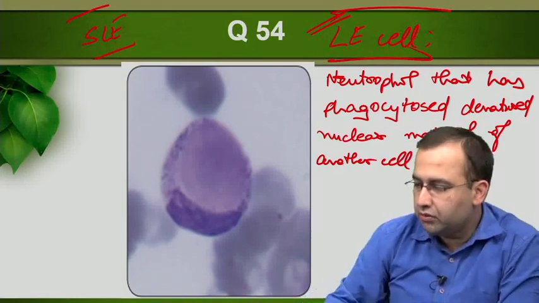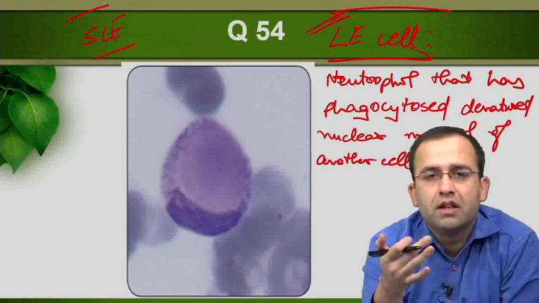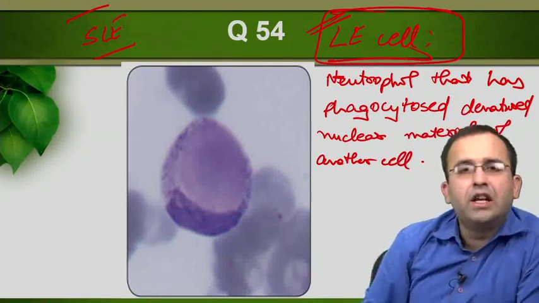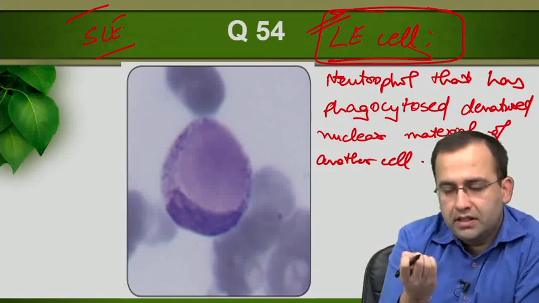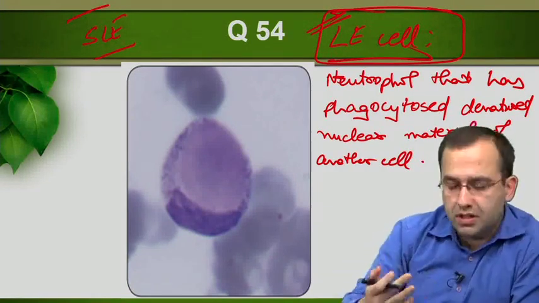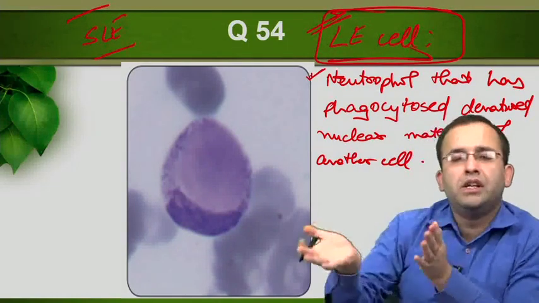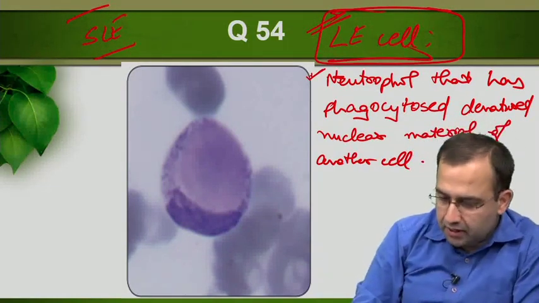Question 54 asked which patient with autoimmune disease. SLE, systemic lupus erythematosus, shows the presence of LE cells because the cells are getting damaged. It is an autoimmune disease. Cells are getting damaged, so the neutrophil phagocytoses the nuclear material of another cell: LE cell.